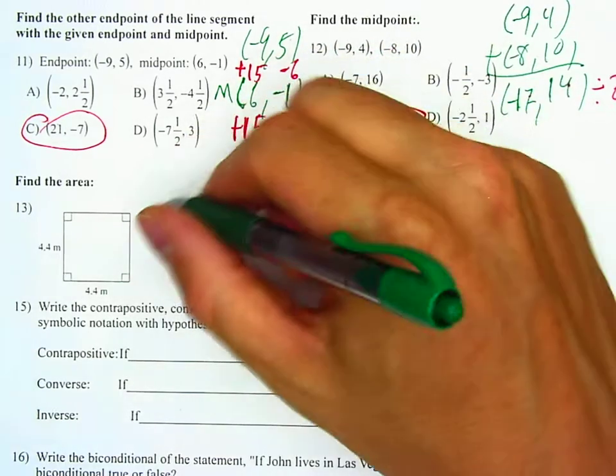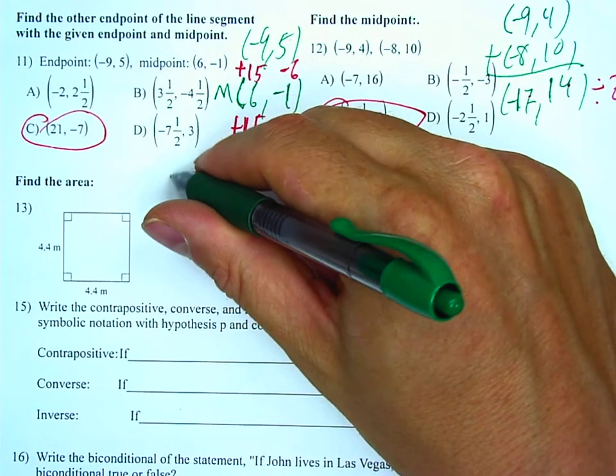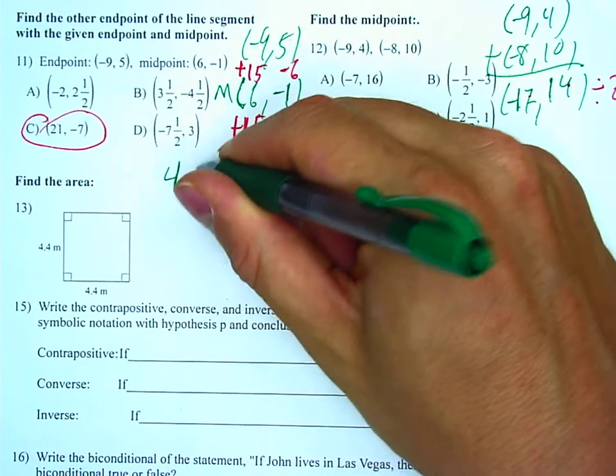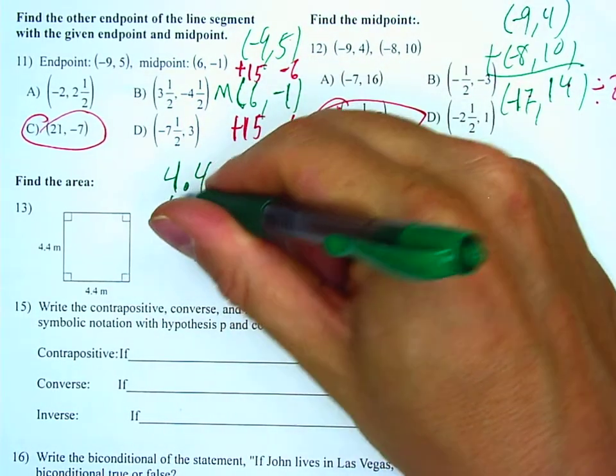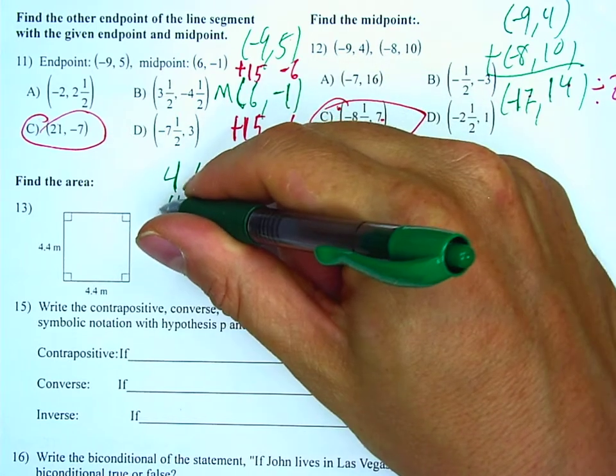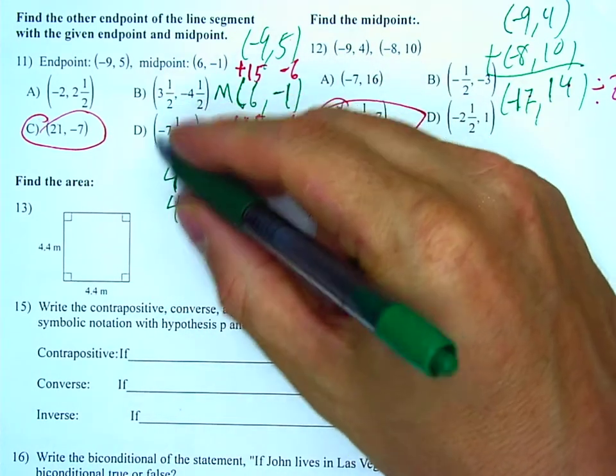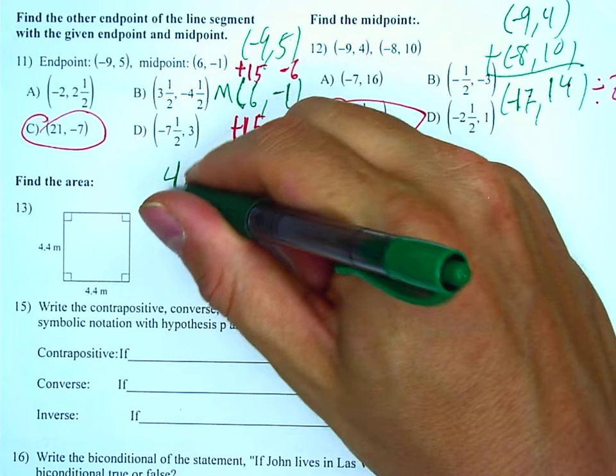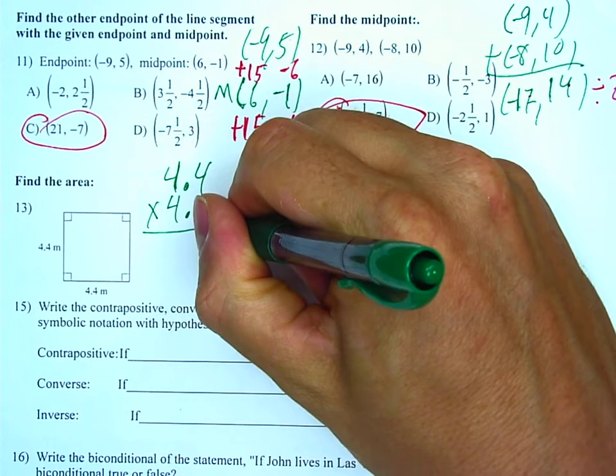Question 13, area of a square. We multiply length by width to get the area. I'm asking for area, not perimeter here. With perimeter, we would add the 4 sides together. With area, we multiply the sides together. So 4.4 times 4.4.